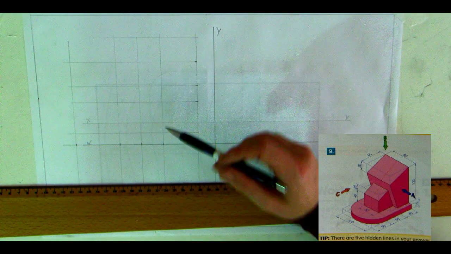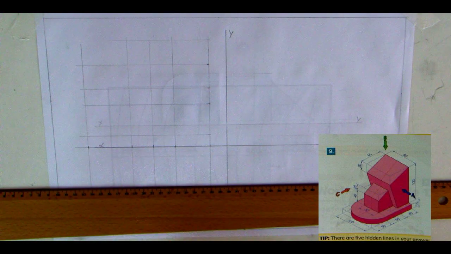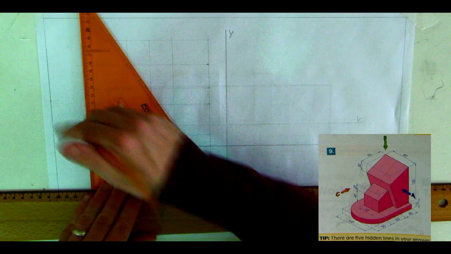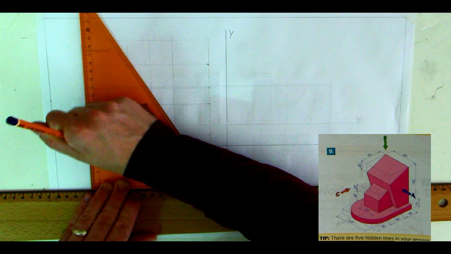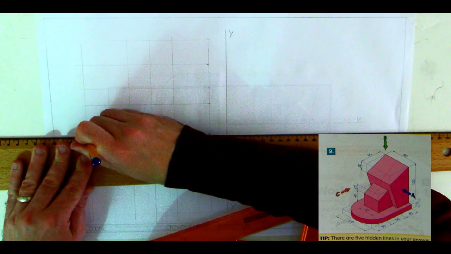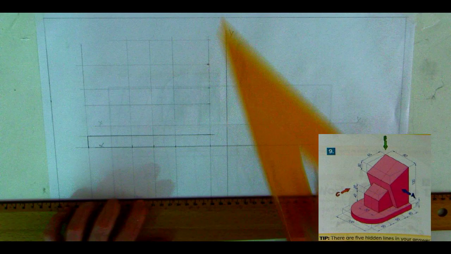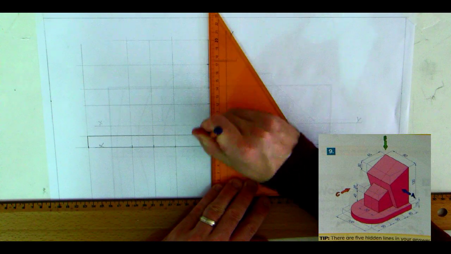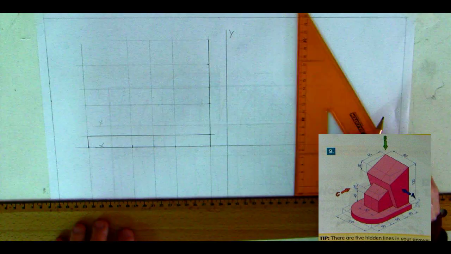Can everybody see that? And what I'm going to do is fill in that grid in heavy detail to make sure my object itself stands out. So that is my base. The back piece goes up here, full height. Okay.